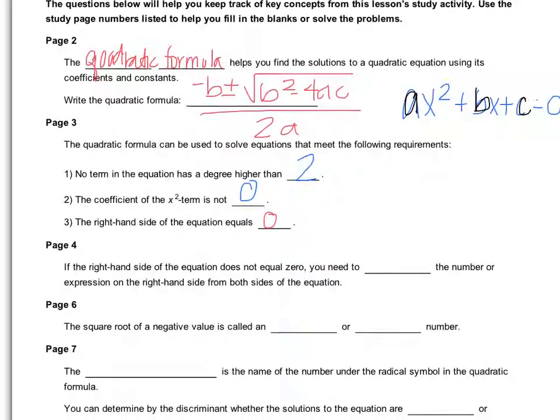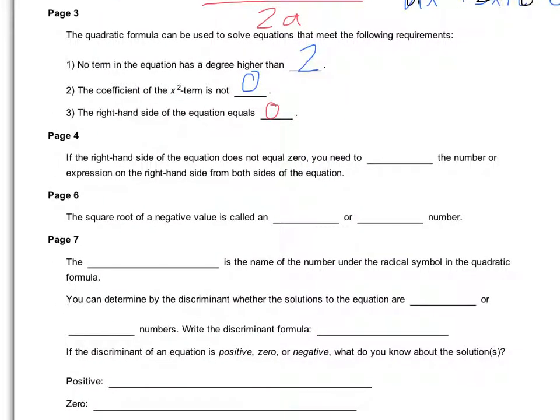Now, the third one's easy to fix. If the right-hand side does not equal 0, then you need to add or subtract the number or expression on the right-hand side from both sides of the equation.